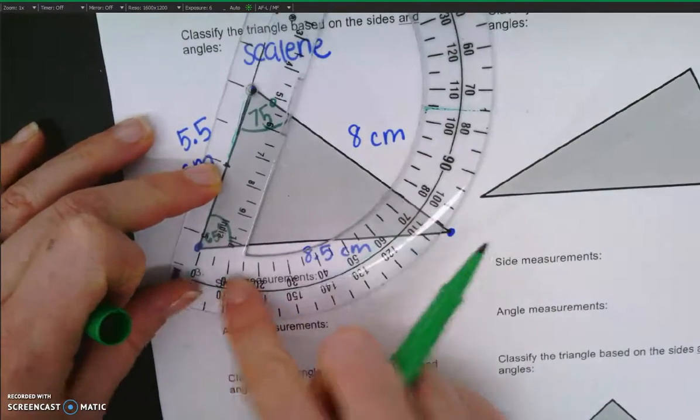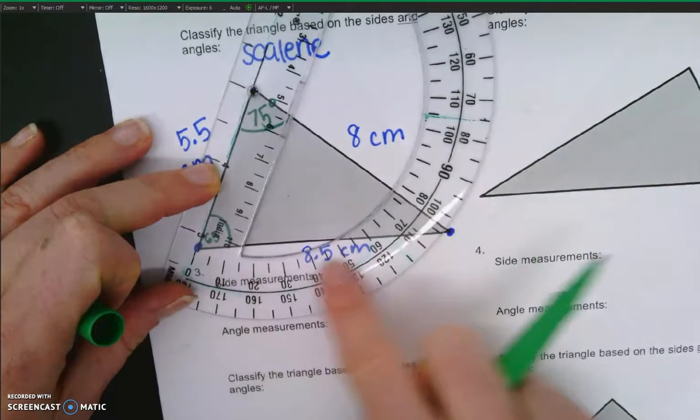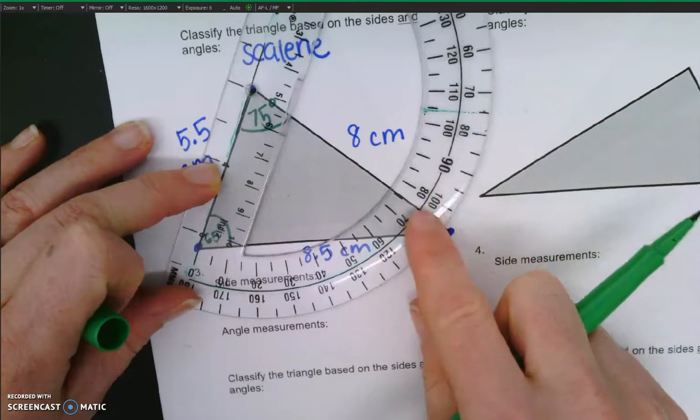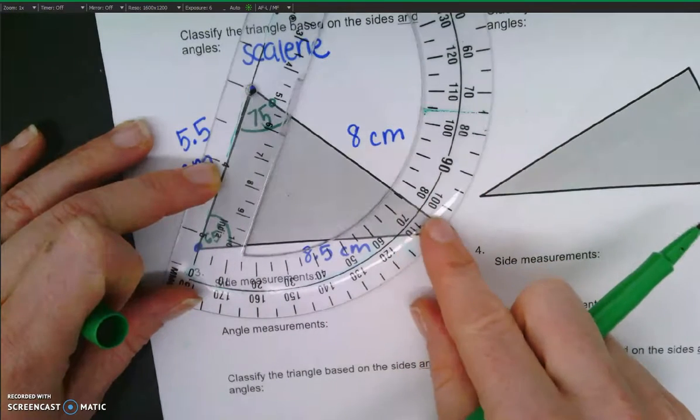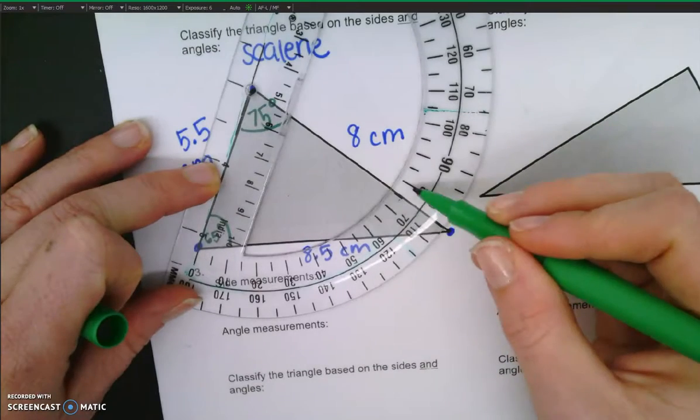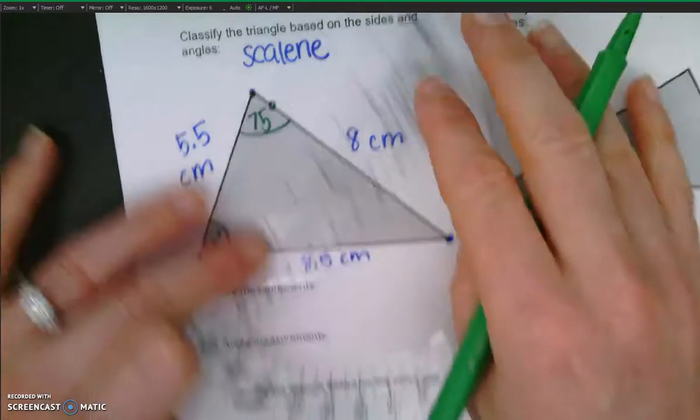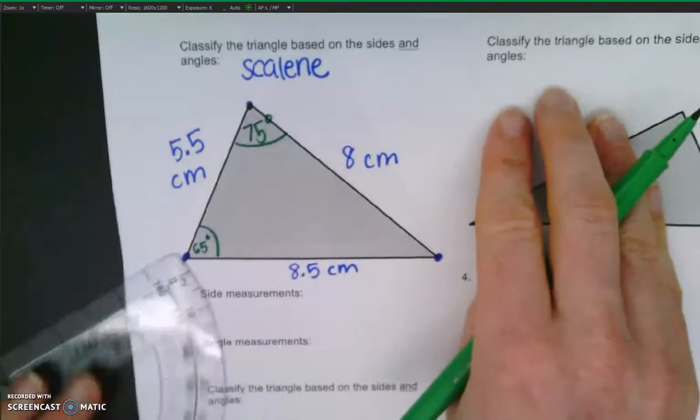Now I'm using the inside numbers. And it looks like, yeah, it's definitely at 75 degrees, not at 80. So it's at 75 degrees. Cool. One last angle to measure.